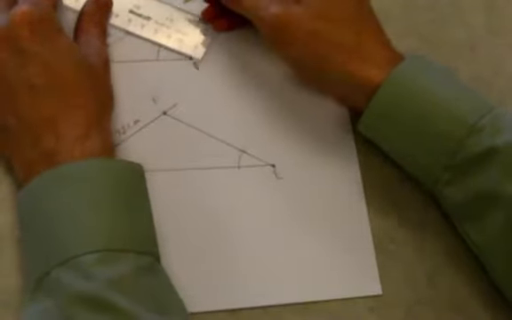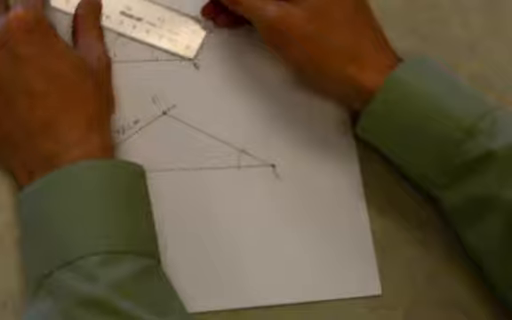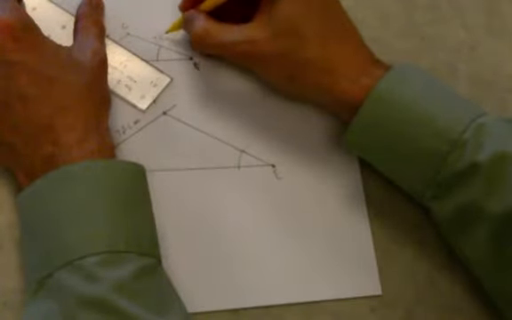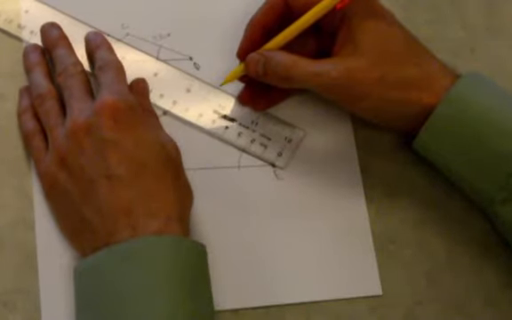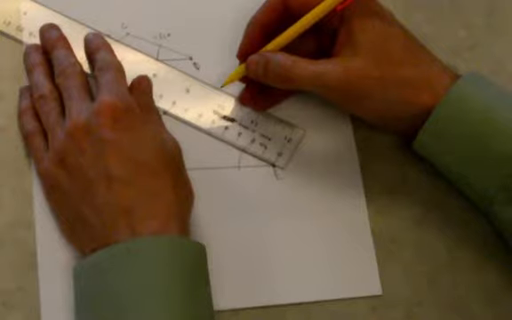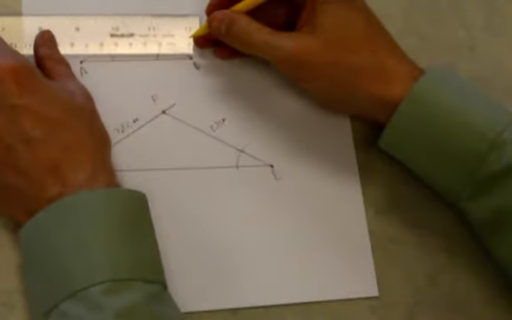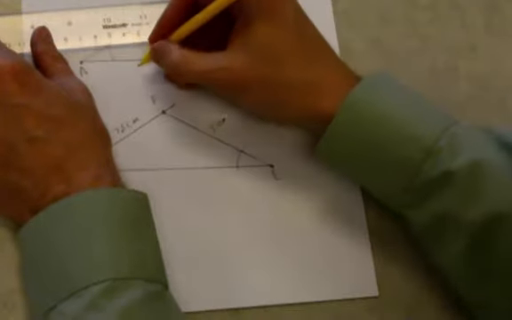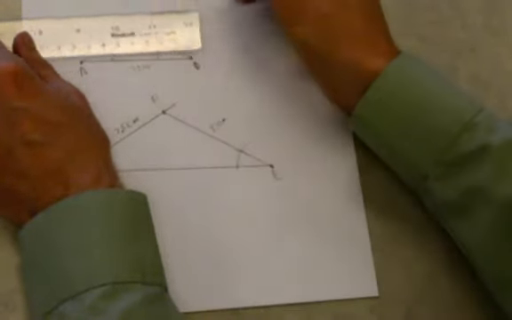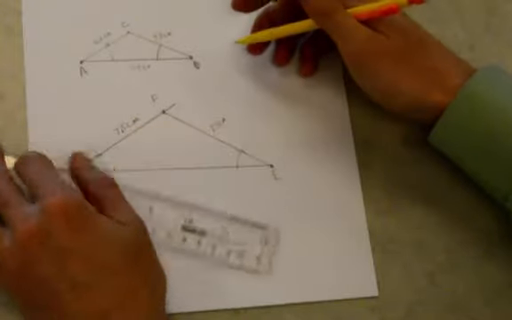And then for CB, it's like 4.8 centimeters. And for EF, 8.2 centimeters. For AB, 7.5 centimeters. And for DE, it's like 13 centimeters.